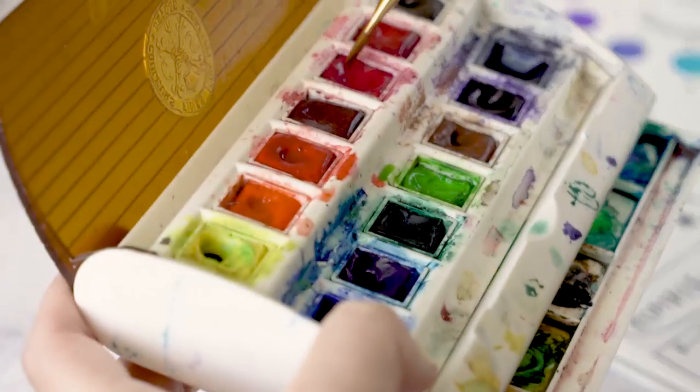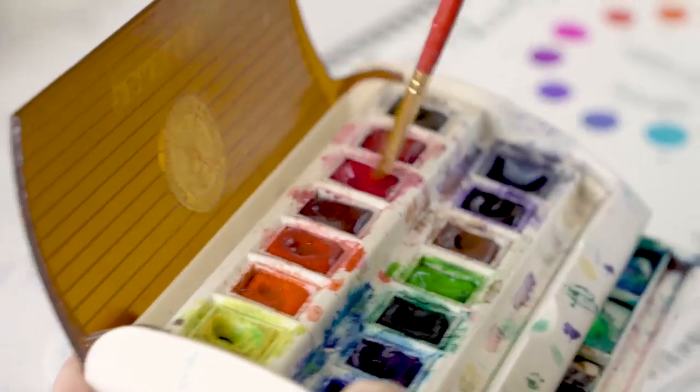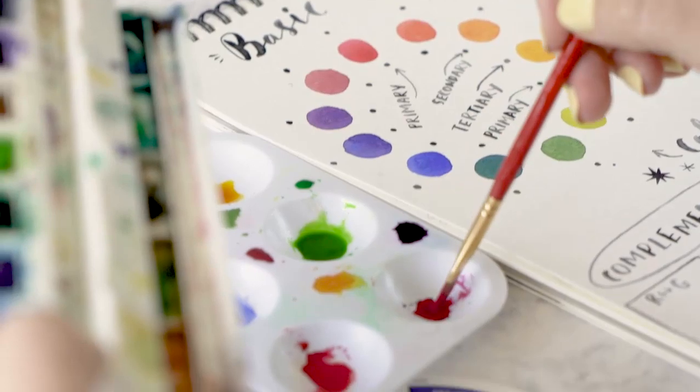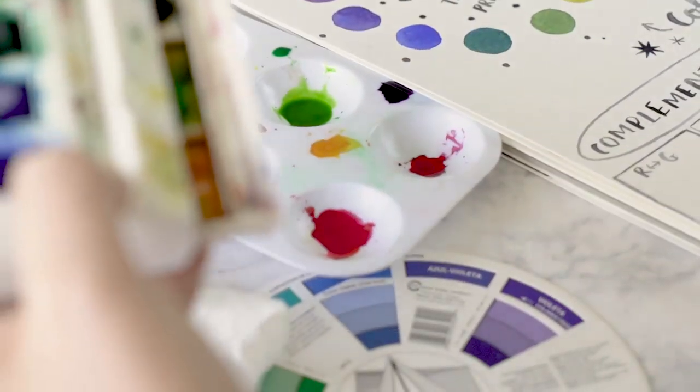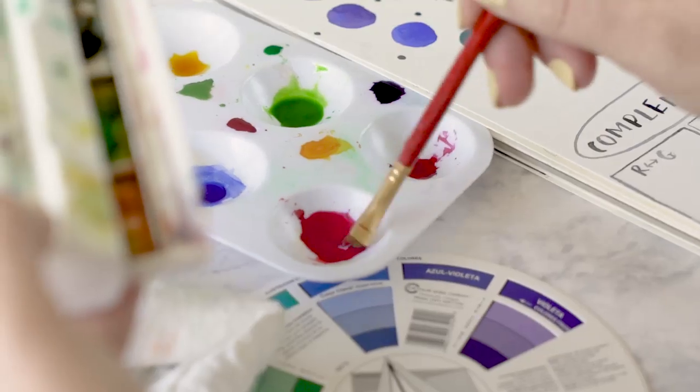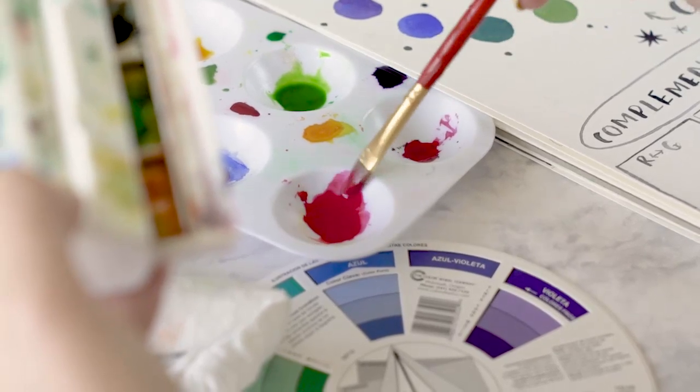So I'm just gonna grab some of this red here. Here we go. Okay.